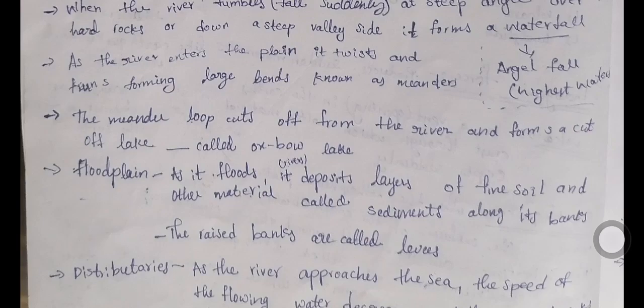Next, floodplain. In a floodplain, as the floods come to the river, the deposition of layers of fine soil and other material during the floods leads to the formation of the floodplain. Thus, the raised banks are called levees. Levees are formed due to the floodplains. The material which is brought by the river is deposited on the banks of the river. That deposition is called levees.